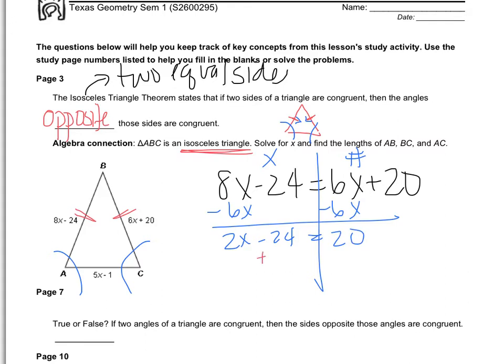Then I can add 24 to both sides. So I get that 2x equals 44. For my final step, I divide both sides by 2, and I get x equals 22.